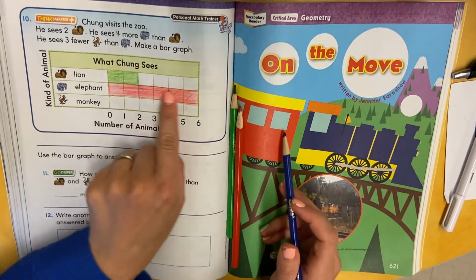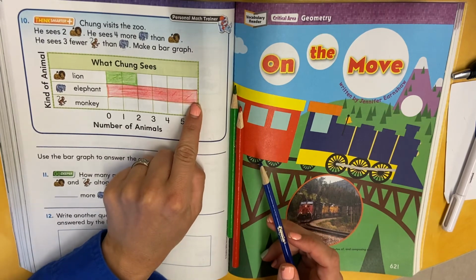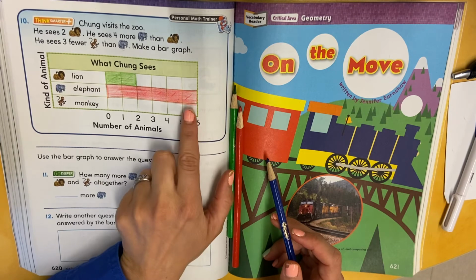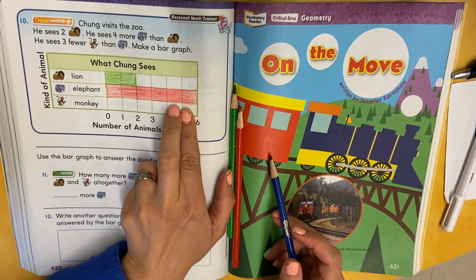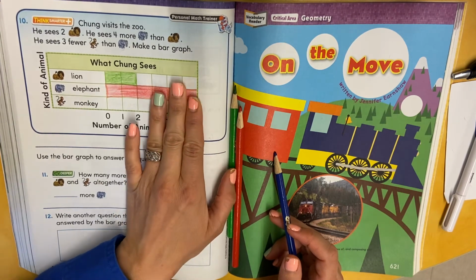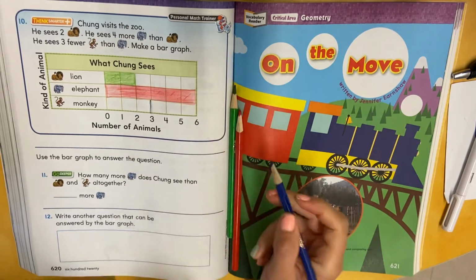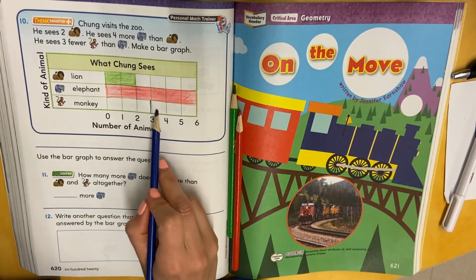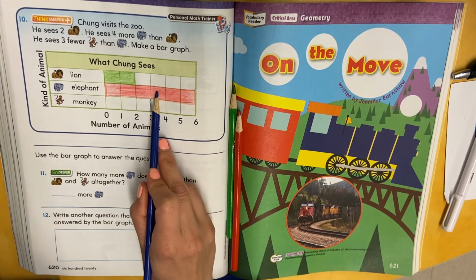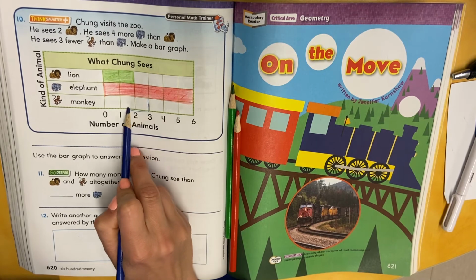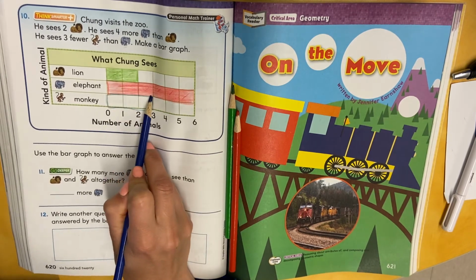So we probably should cover up 3, shouldn't we? It means not this one, not that one, not that one. So it's gonna stop right here, right? 3 fewer. That means 1, 2, 3. We can't do those ones. Start here. So he sees 3 monkeys.